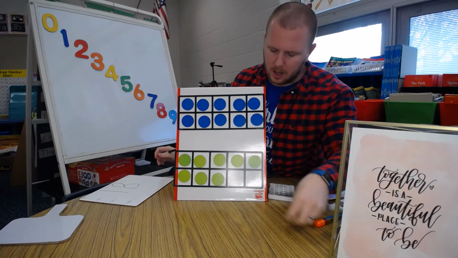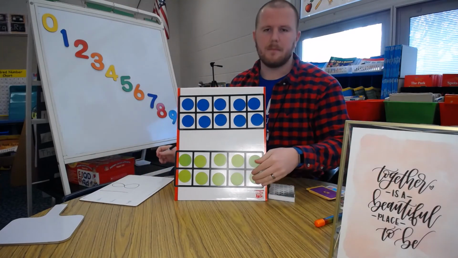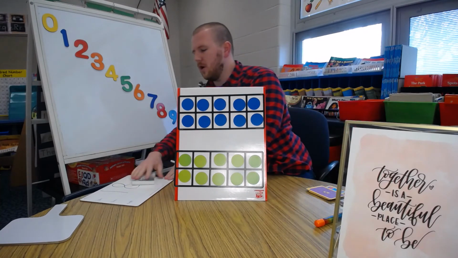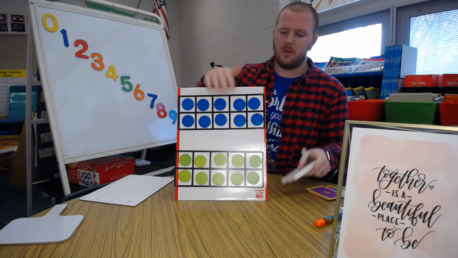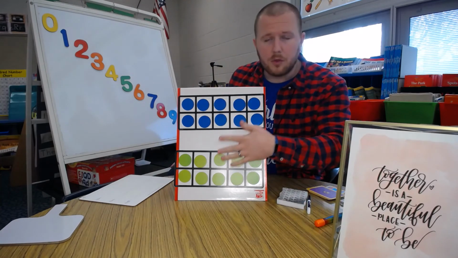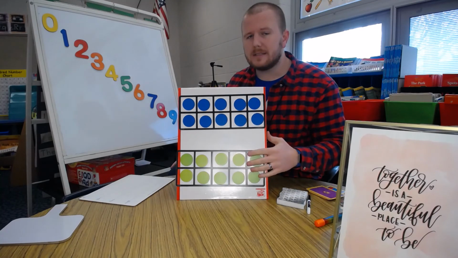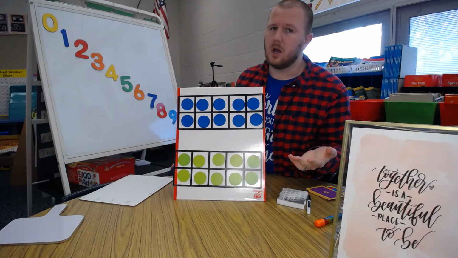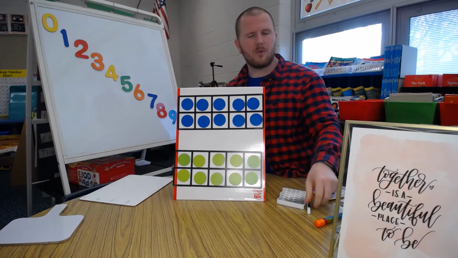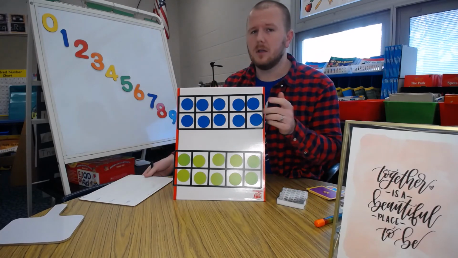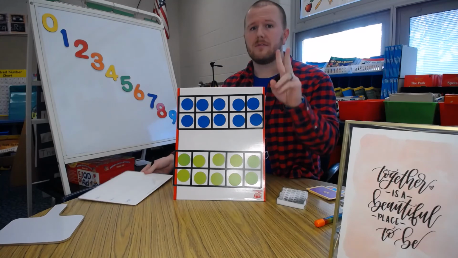So now, what happens if I fill them both up? Okay, well, we can skip count because we know that both of them are full and both of them have 10, so we can go 10, 20. Of course, you could count the long way if you wanted to, but how do we write that? Well, how many 10 frames do we have full this time? 2. We have 2 full 10 frames.